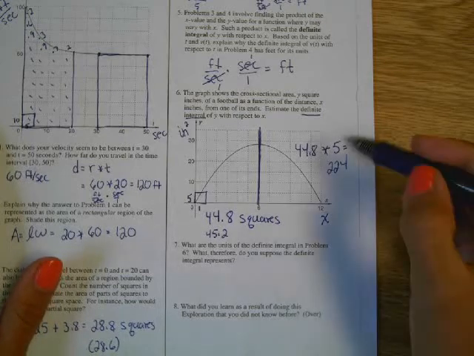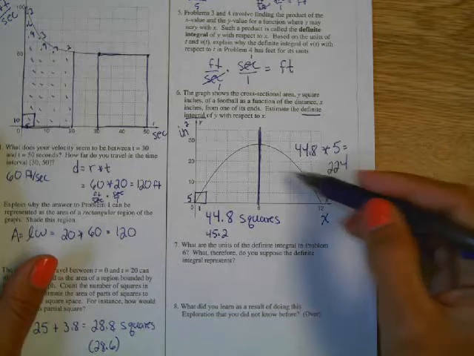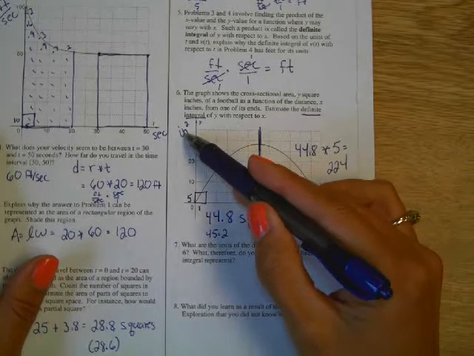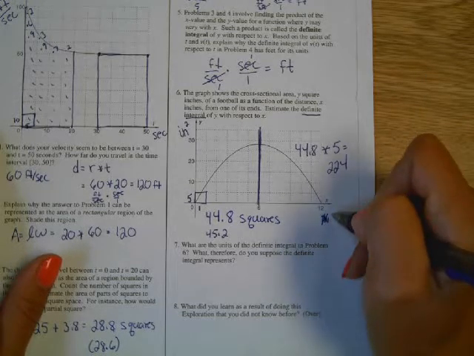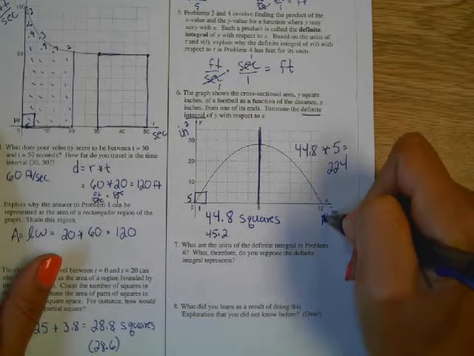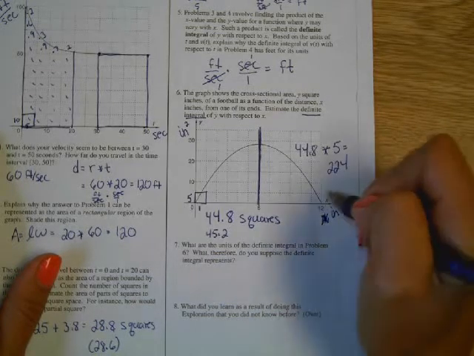Okay, so now we want units on this answer. So when we do integral, we are multiplying the y variable times the x variable. Inches. Okay, so I've got inches squared multiplied by inches again.